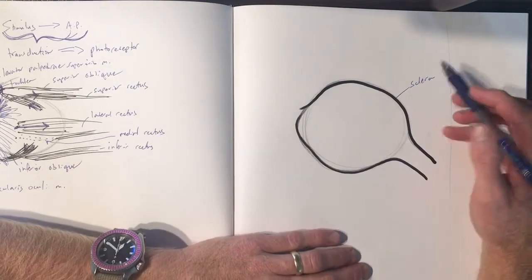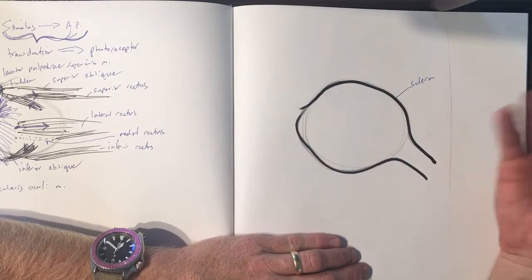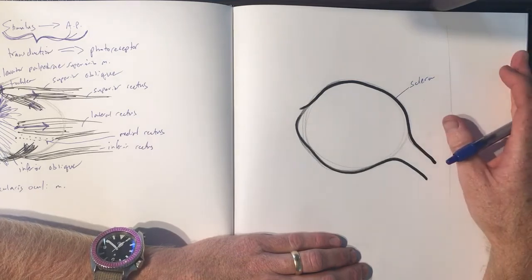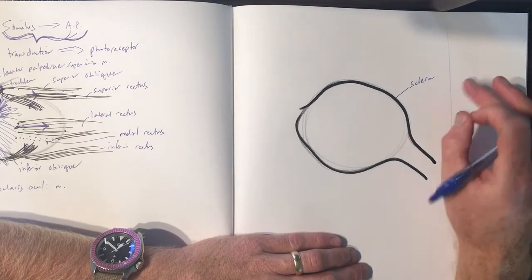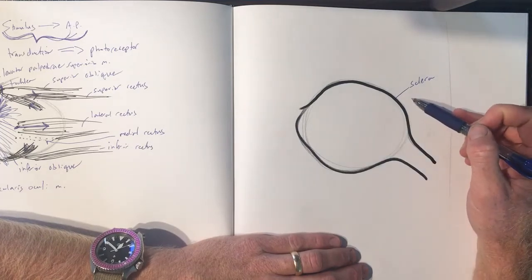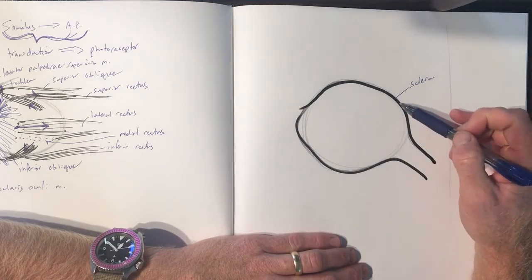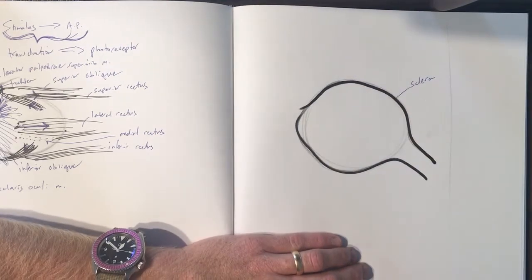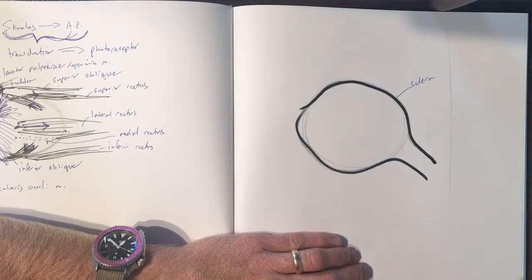The sclera is actually composed of a lot of collagen. This is what gives the white of the eye its white appearance, because collagen's white. And it's primarily avascular. That means there's very few blood vessels that pass through it, but there are a couple, and those constitute those little blood vessels that you can see in the whites of your eye. So very few blood vessels, but there are a couple.